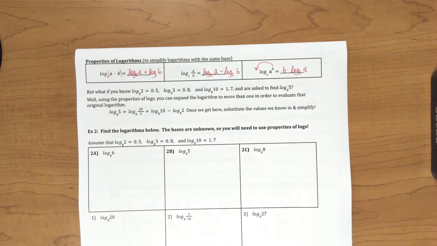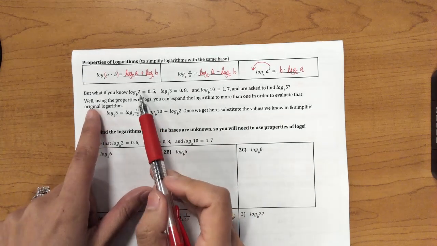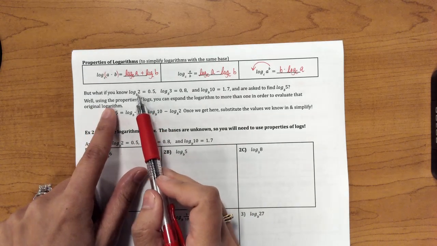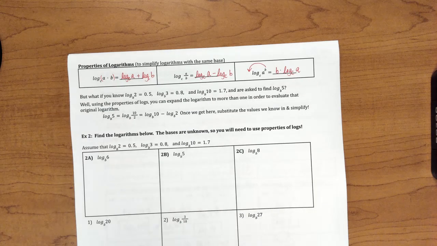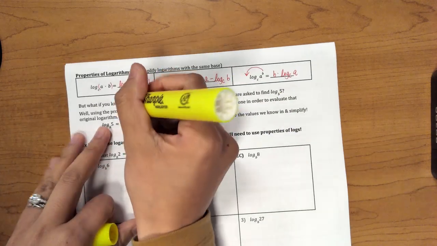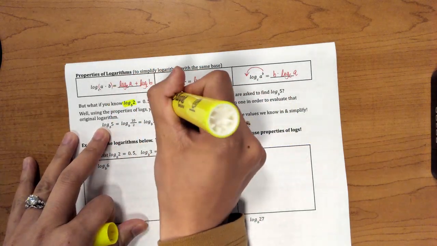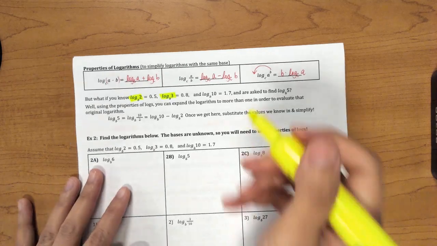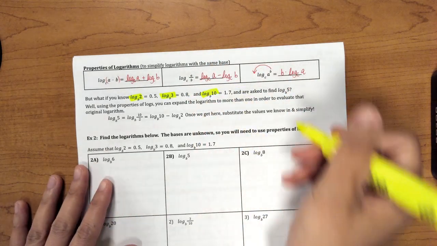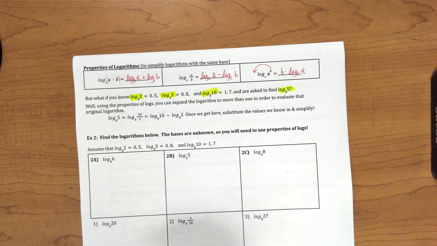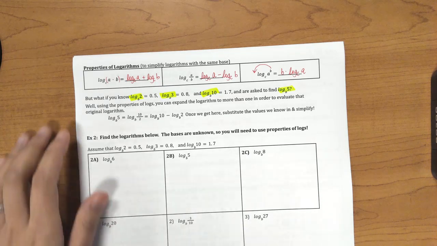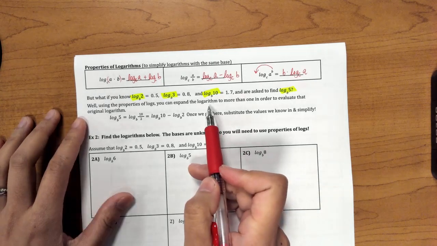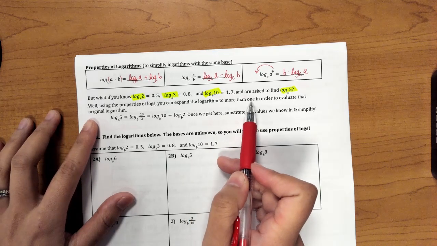Okay. So let's take a look. I know log base b of 2. Let me highlight that just so you see it. I also know log base b of 3 and log base b of 10. And we want to find log base b of 5. Well, let's expand our logarithm to more than one log in order to evaluate.